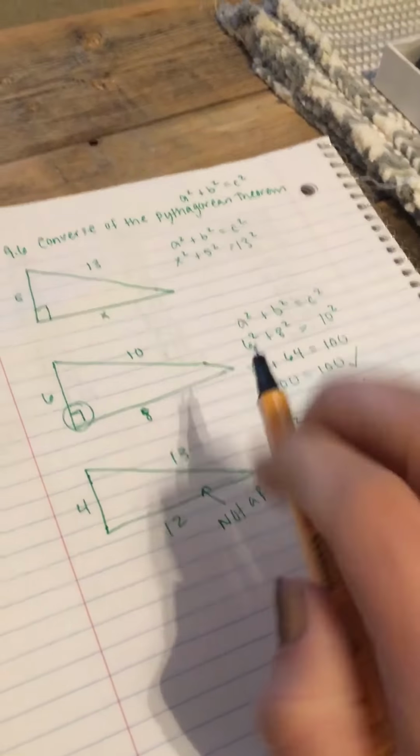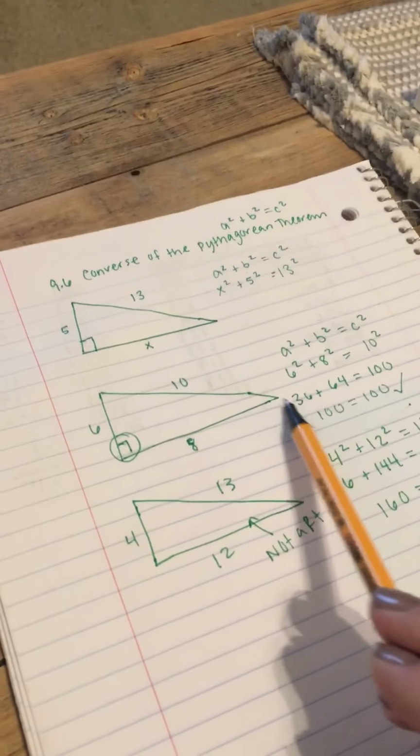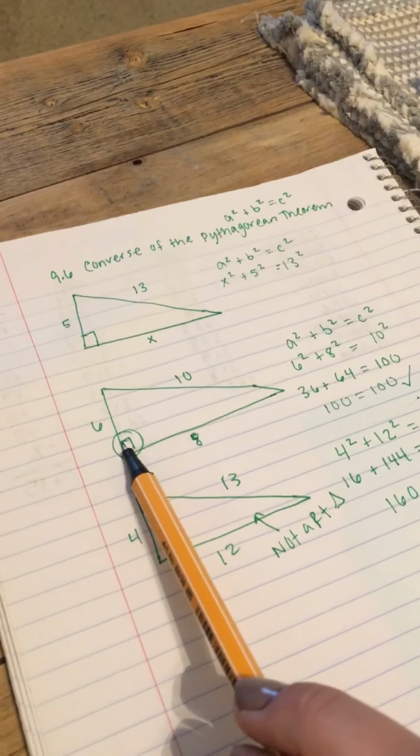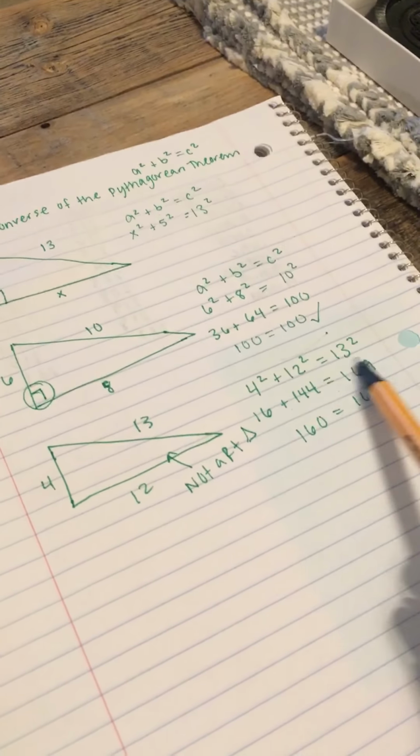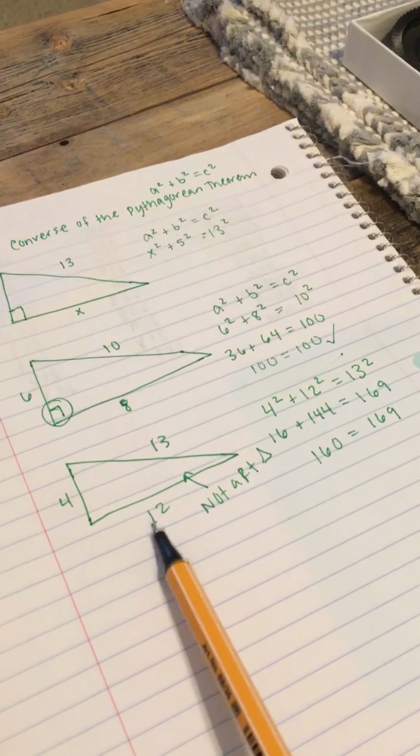So what the converse of the Pythagorean theorem says is if the Pythagorean theorem works, it is a right triangle. But if the Pythagorean theorem doesn't work, then it's not a right triangle.